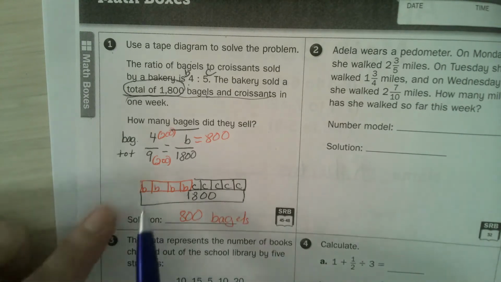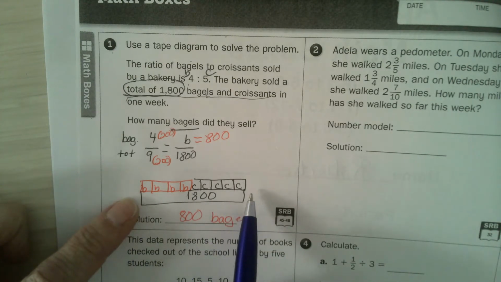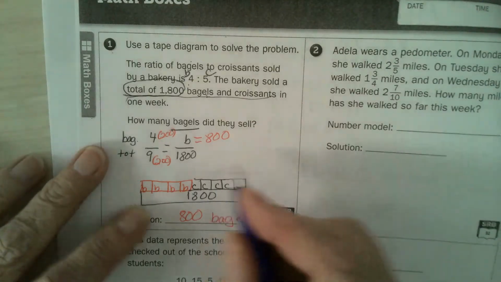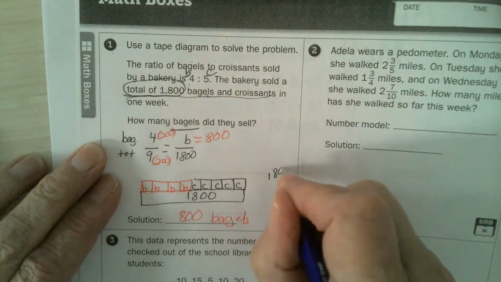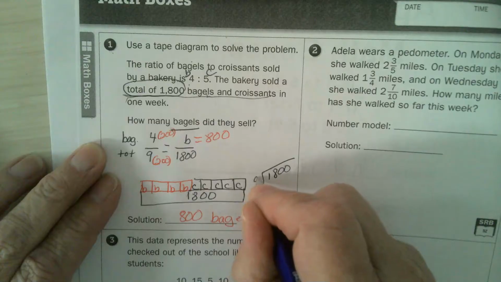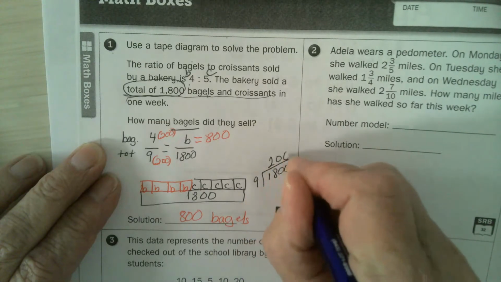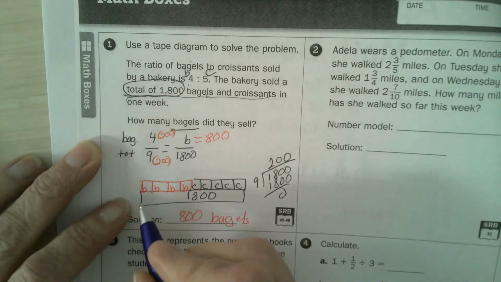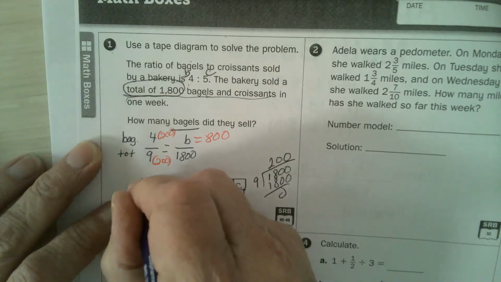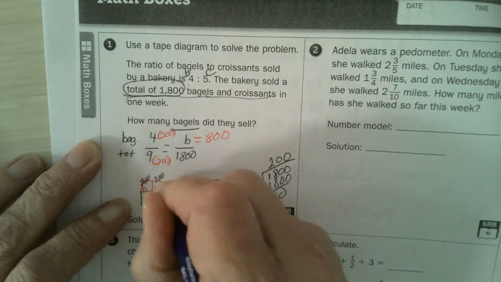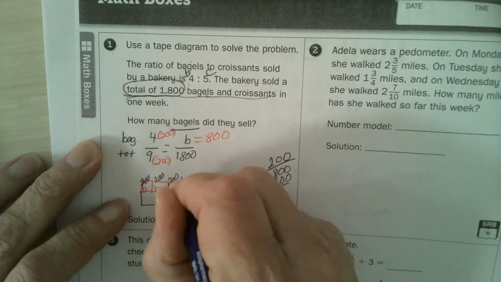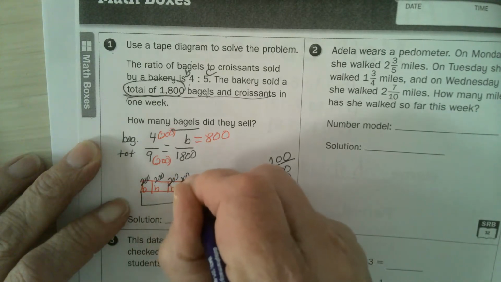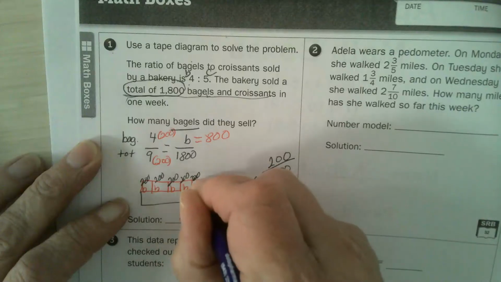Well, how many boxes do we have here on the top? 9. So 1,800 divided by 9 is 200. So each box has 200. Because 9 200s is 1,800.